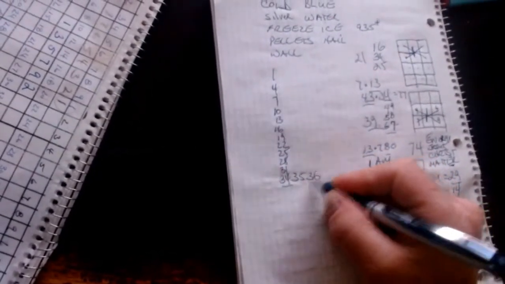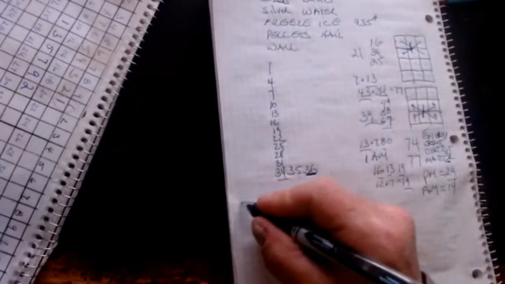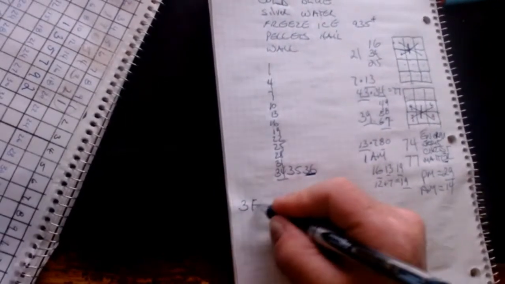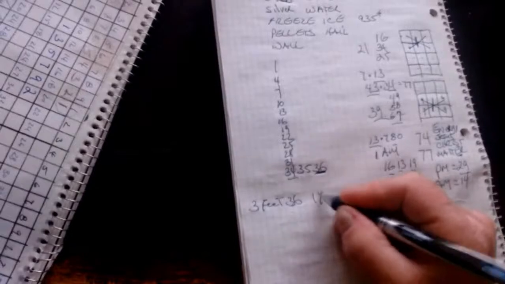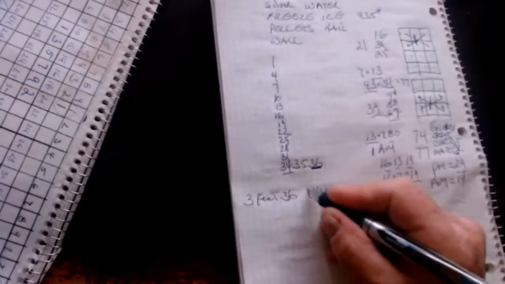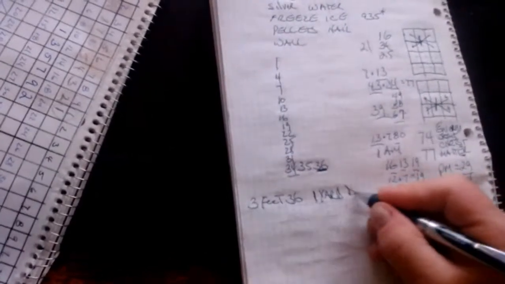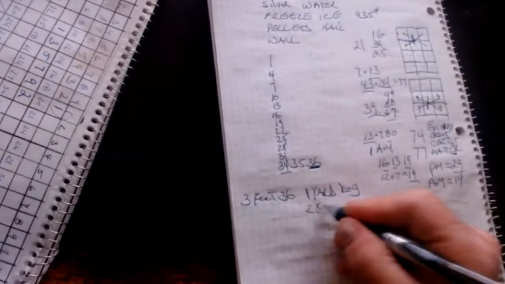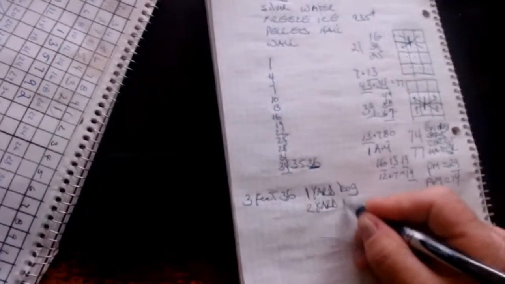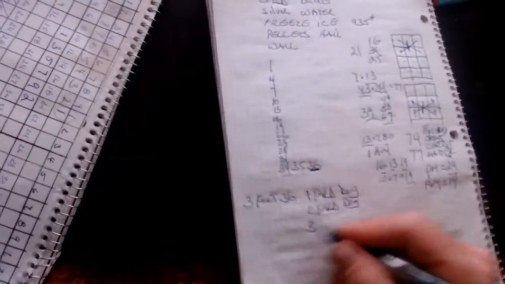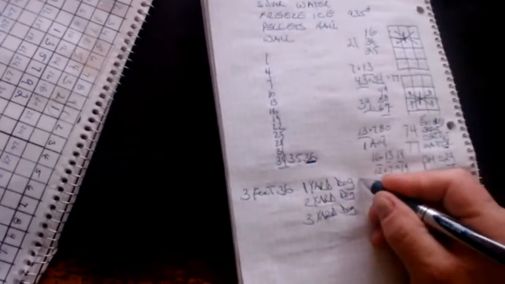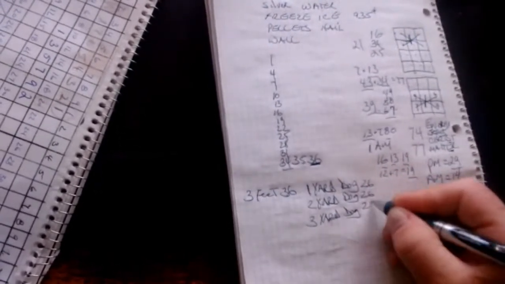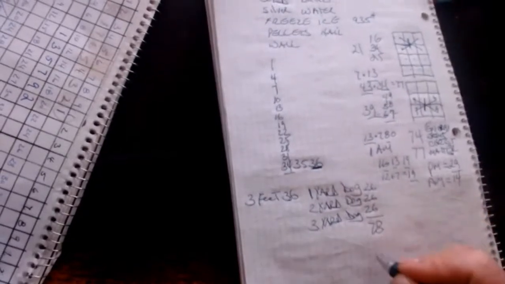And we were taught that 36, 360 degrees, or 3 feet, 36 inches is 1 yard. You remember, 1 yard, it becomes the yard dog. And then it's 2 yard dogs, and together it's 3 yard dogs. 26, 26, 26, and 3 yard guards, we get the gateway.